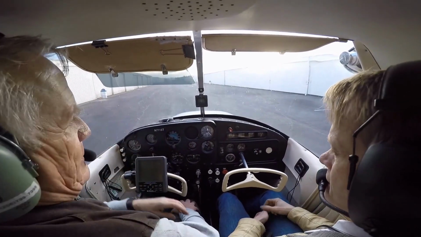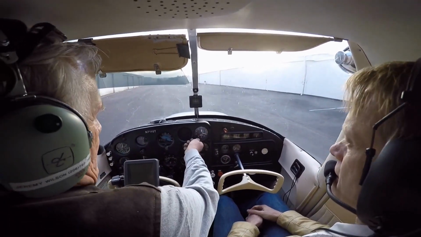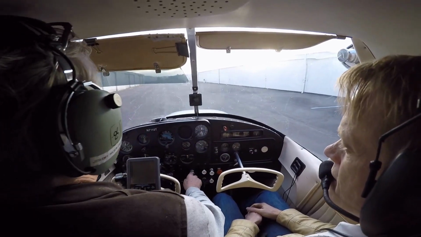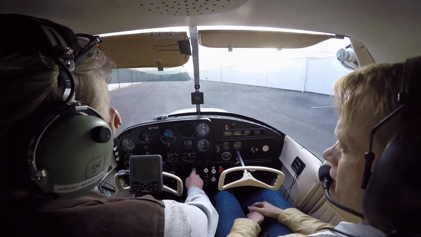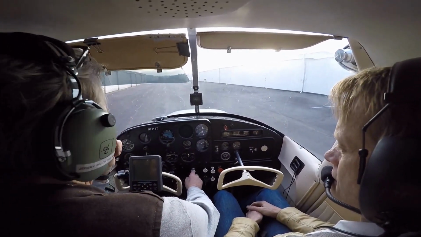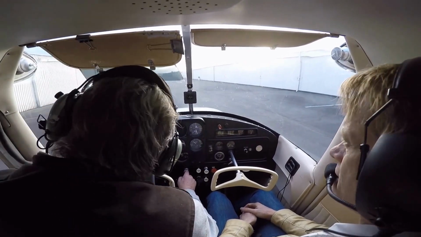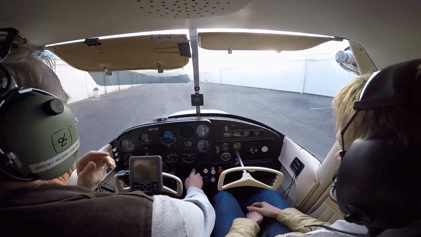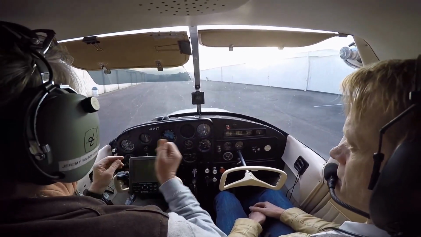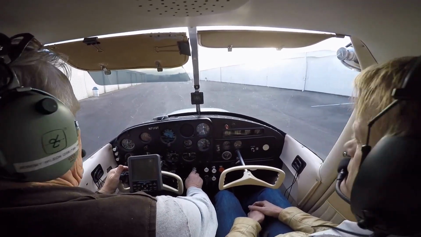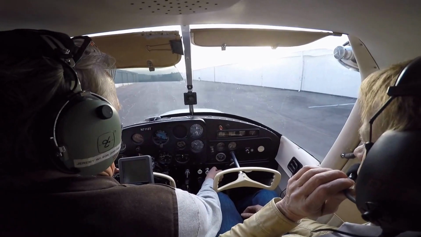Airport automated weather observation, 0040 Zulu weather. Wind 150 at 6, visibility more than 10, sky condition 2,700 scattered, temperature 11 Celsius, altimeter 3026.